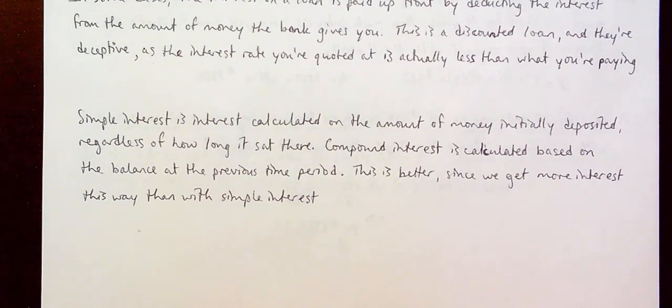So we'll end our first video there. As I said, in our next video, we are going to take a look at compound interest, how that's calculated, and some other related concepts and things tied in with compound interest.